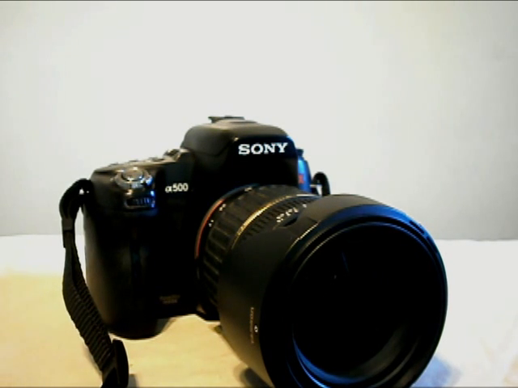So yeah, that's a DSLR camera. And like I said, the reason why you have a DSLR camera is because you want to get the most out of your photographs.